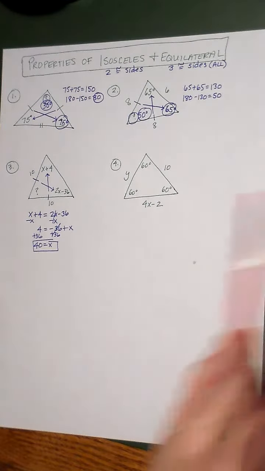I'm going to take that 40 and plug it in. x plus 4, so 40 plus 4, that's 44 degrees. That means this angle is 44 degrees. Now if I've done this correctly, I should get what for this one? 44. So 2 times 40 minus 36, I've got 80 minus 36, which is indeed 44 degrees.